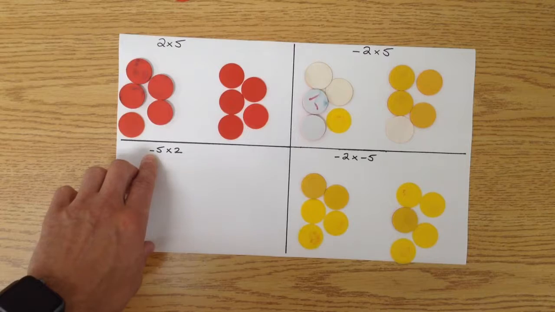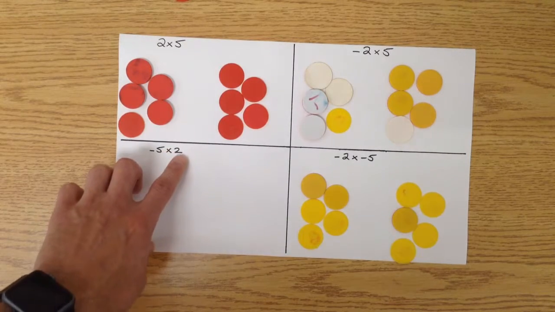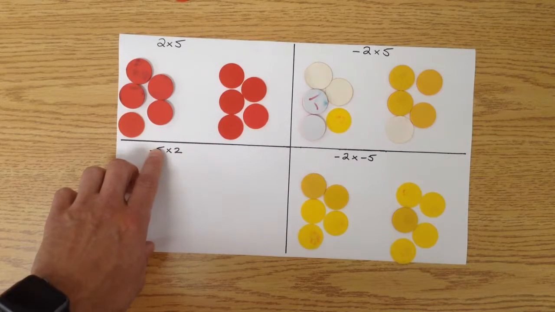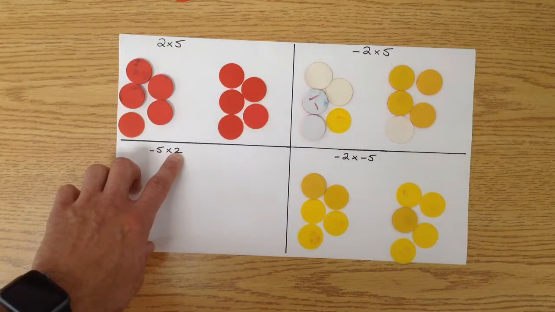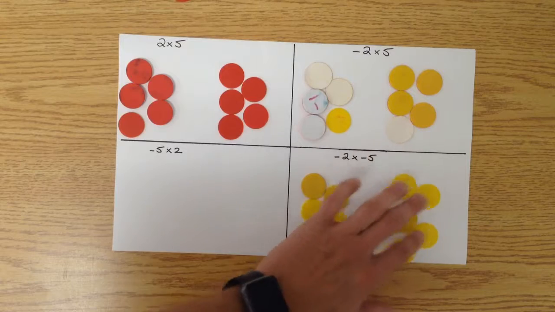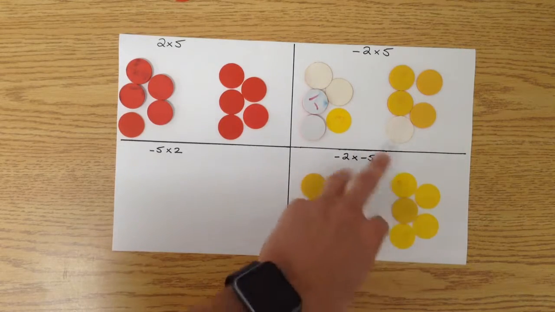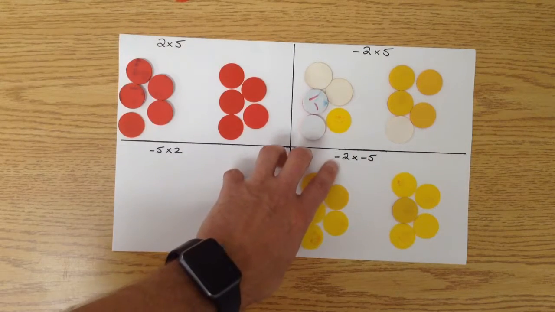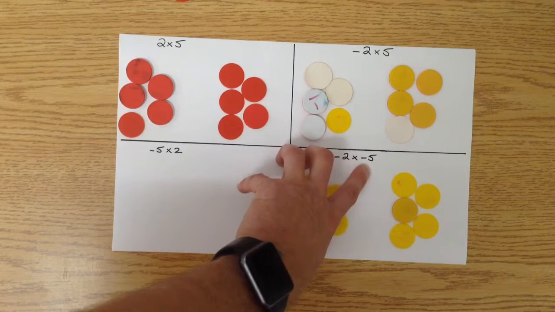It's saying that you have negative 5 groups of positive 2. So it means get rid of 5 groups of 2. It would be the exact same answer, which is negative 10. Now, this one down here is already set as yellow. It's already negatives. But what it's telling us to do is we have negative 2 groups of negative 5.